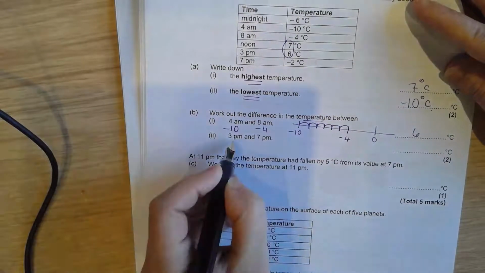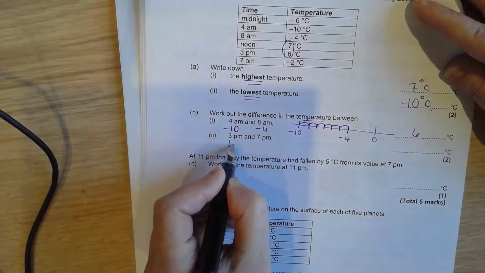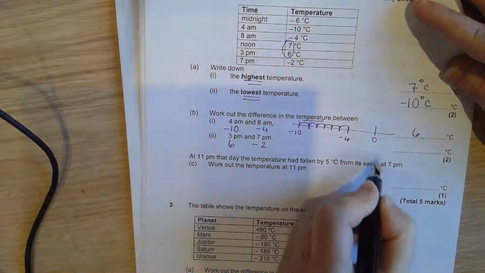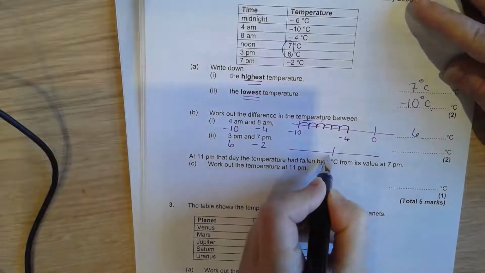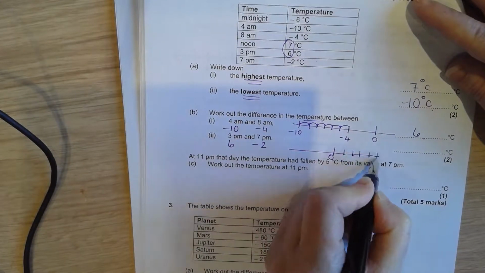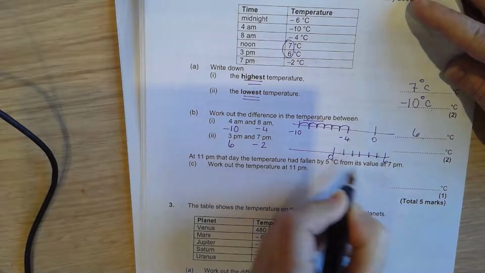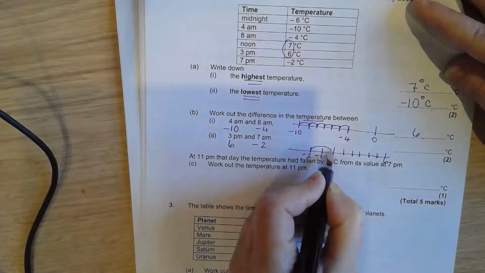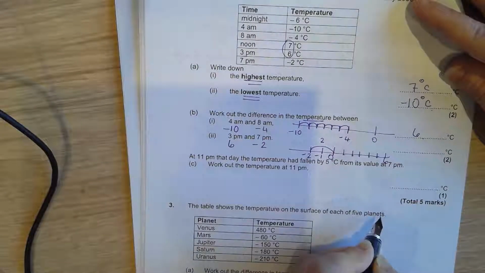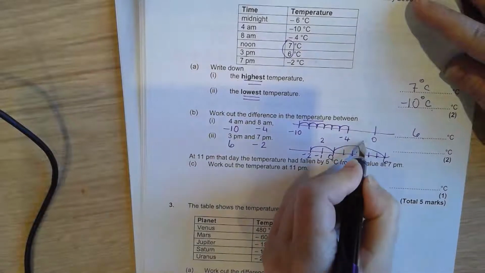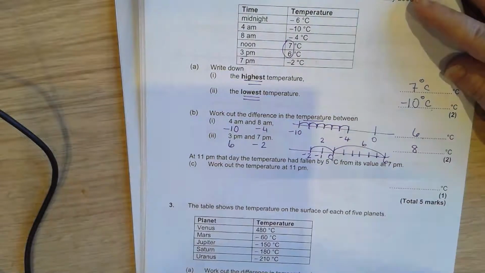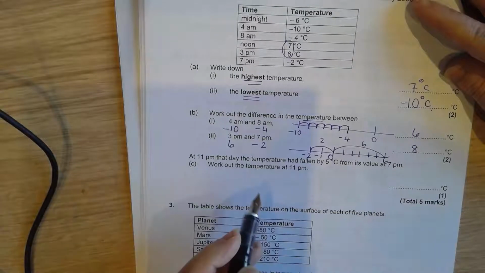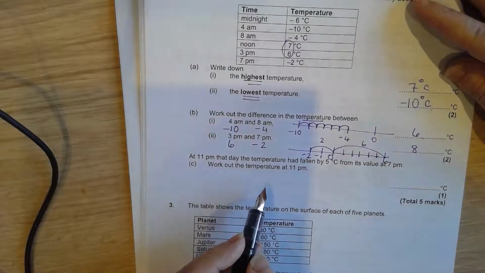Then it says between 3 p.m, which is 6 degrees, and 7 p.m. from the table is -2. Number line, there's my 0, 1, 2, 3, 4, 5, 6. There's 6 degrees, -1, -2. So I've got a gap of 2 degrees to get back to 0, and another 6 degrees, so that is 8 degrees. The number line works. Use it each time. It's also useful if you're doing your calculation in your head, just as a check.